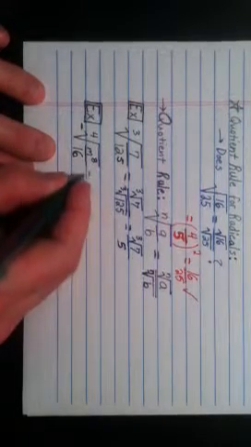And the last example on this page, we're taking a fourth root. So we have negative fourth root of m to the 8 over 16. How can we break this down?